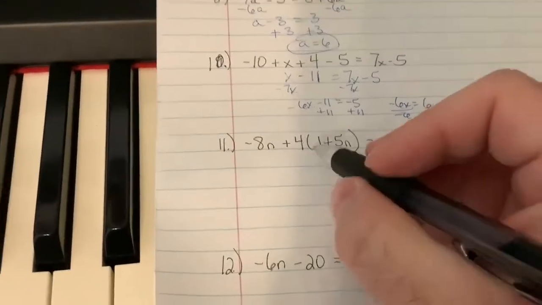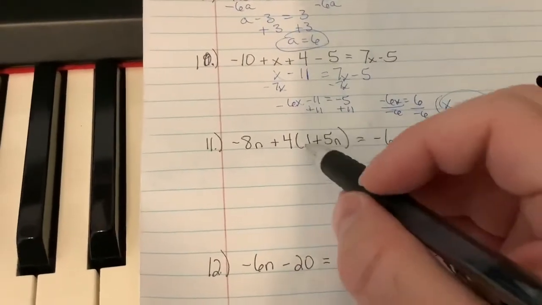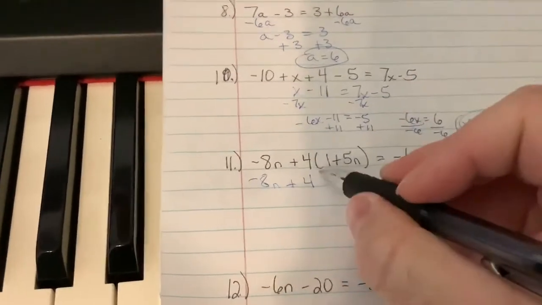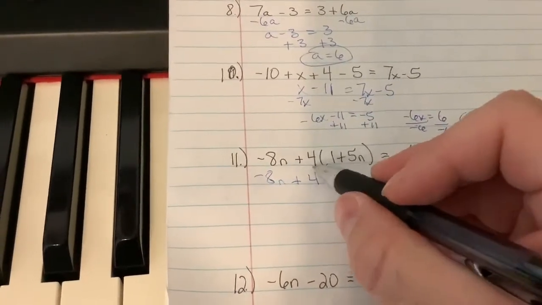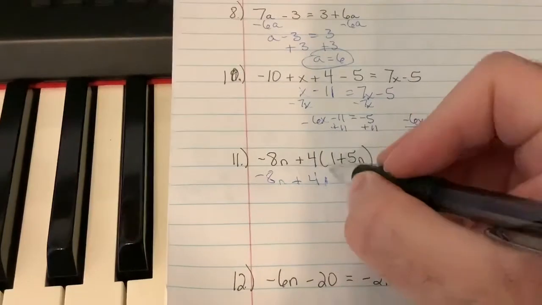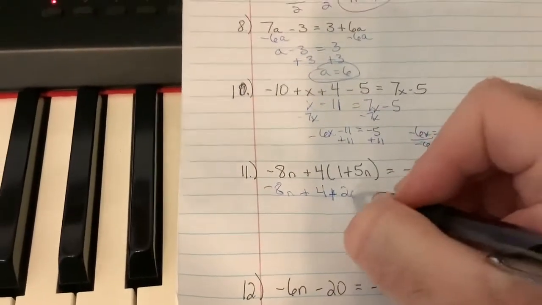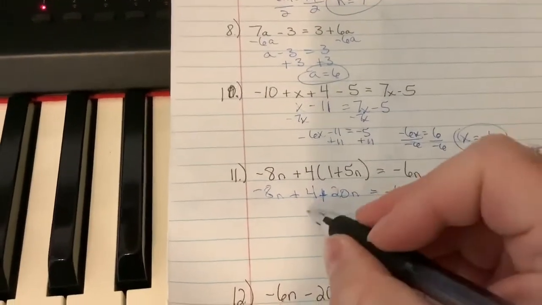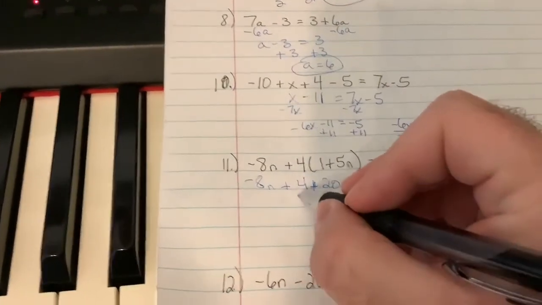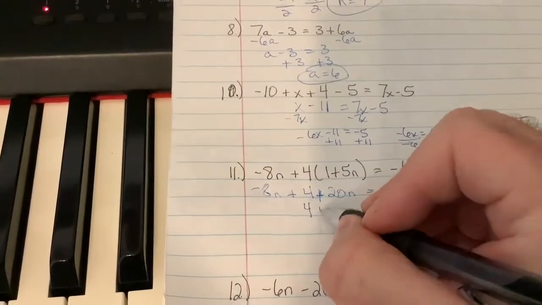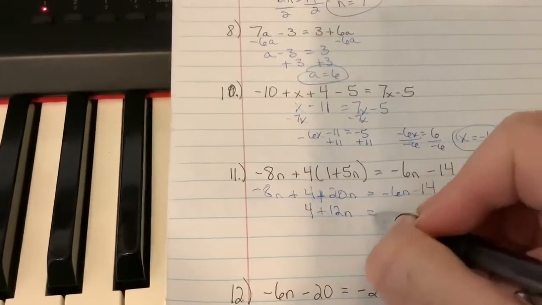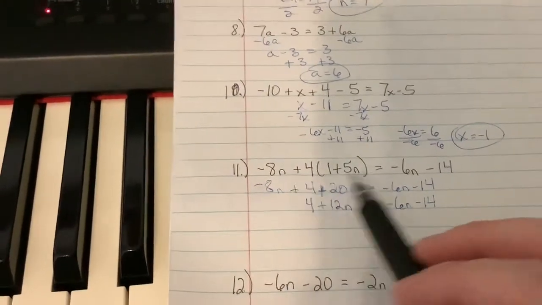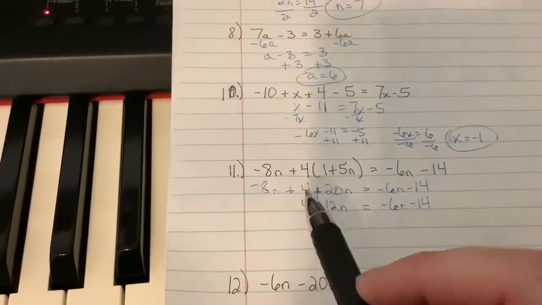Okay, the one that everybody wrote me about, this one you need to distribute first. So distribute means 4 times 1 and 4 times 5n. Okay. Then you can go through your thing of combining the negative 8n and 20n. So that's going to be plus 12n. Now you got to do all that first before you can start moving things across.